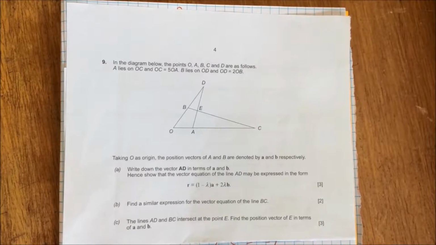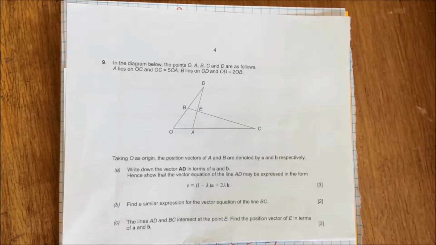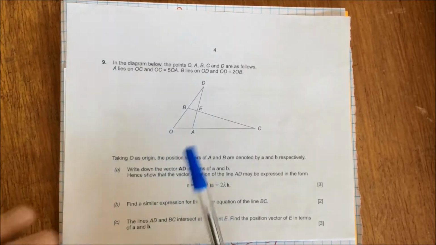Right, welcome back to the 2017 WJEC C4 paper. I've just broken my pen, so I'll get another one. And this is the vectors question. This was a bit of a stinker this year. For some reason they binned the i, j, k and decided to have it all in terms of a and b position vectors. So it wasn't particularly nice.